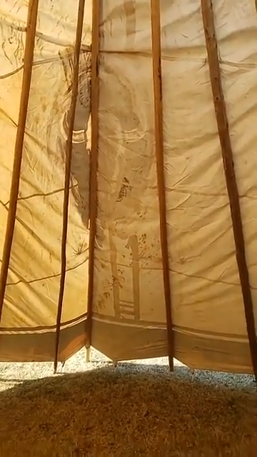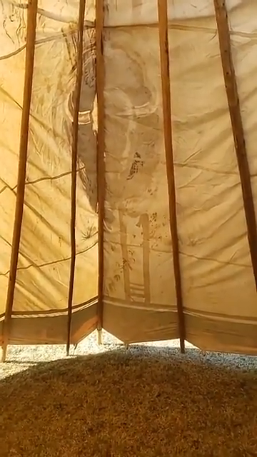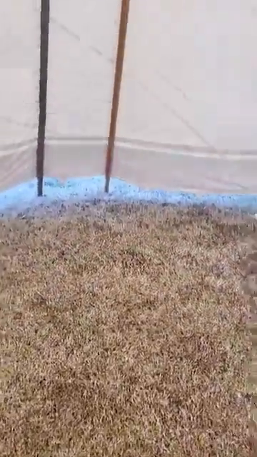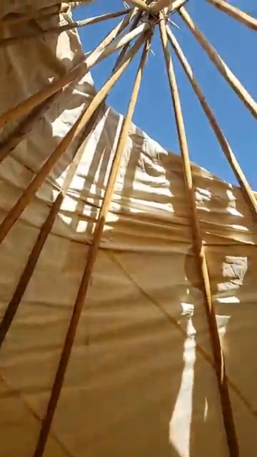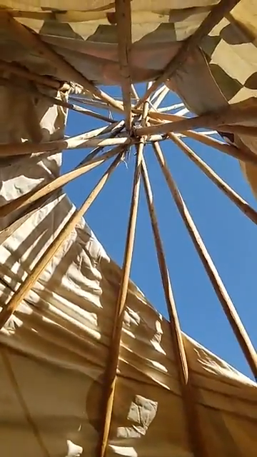This is very big. You could fit a good sized couch, recliner, TV in here if you wanted. I don't hear any wind. I don't feel any wind in here. Everything's blocked out. You would have a fire right here in the center, so the smoke would go up and out.